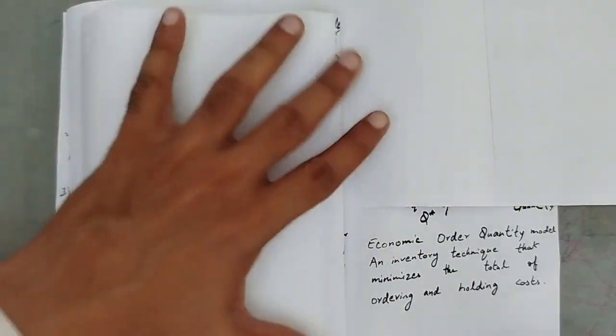Economic order quantity model, an inventory technique that minimizes the total of ordering and holding cost. So you see, economic order quantity model, EOQ model, an inventory technique that minimizes the total of ordering and holding cost. So this is the first model we are going to talk about, and we are going to derive its equation as well, that how we can get the optimum order quantity that minimizes the total ordering and holding cost.